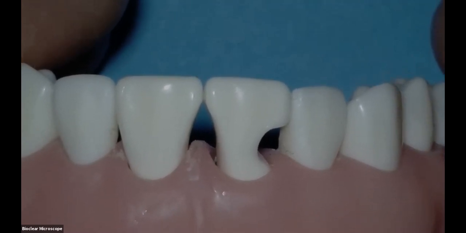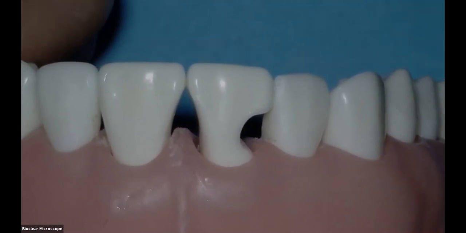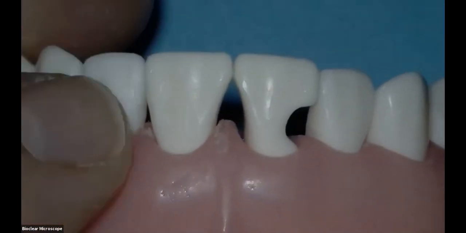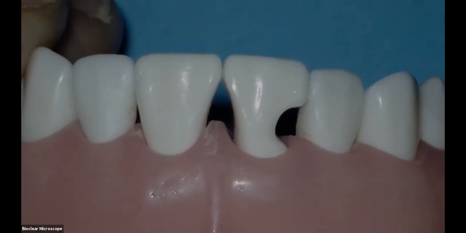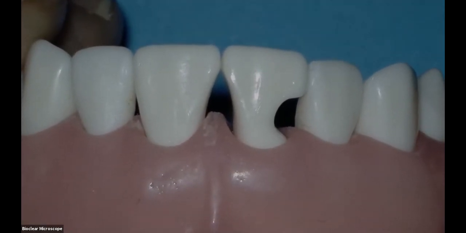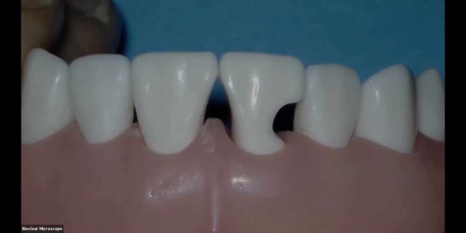So let me show you a couple of problems with traditional dentistry. And so let me show the case preoperatively. Disha, can everyone see the image? Yes, Dr. Clark, it's clear to me. Okay, yes, good, we can.